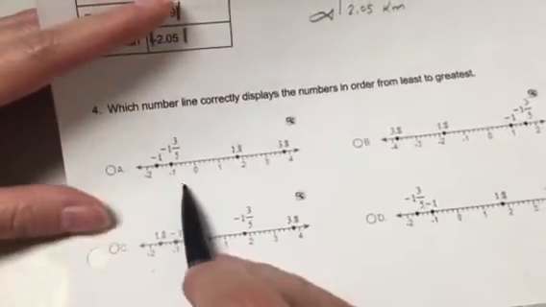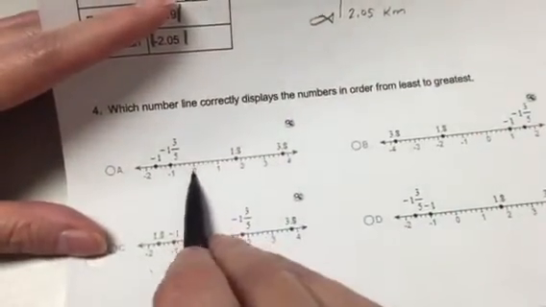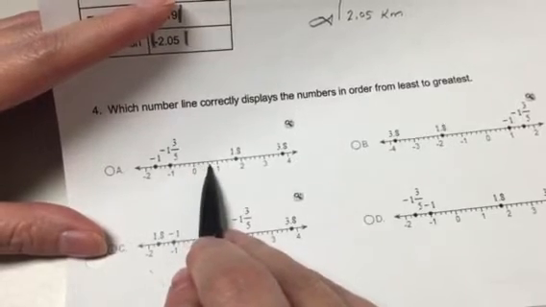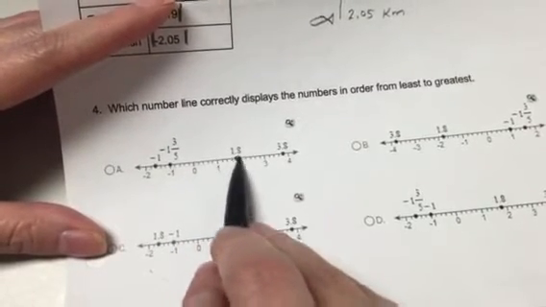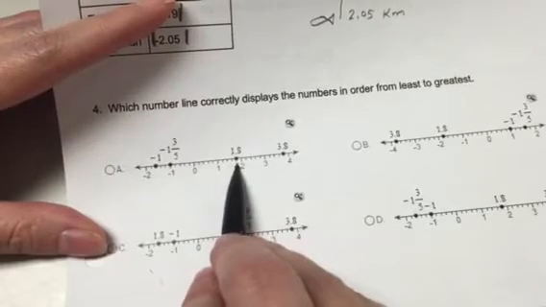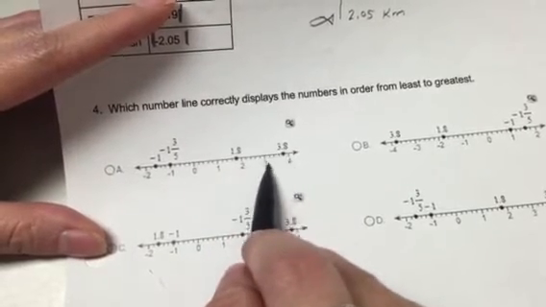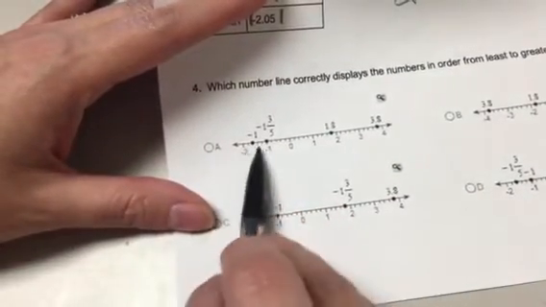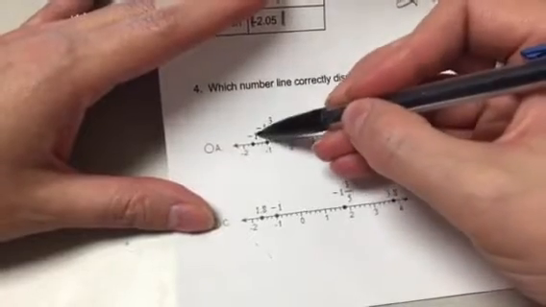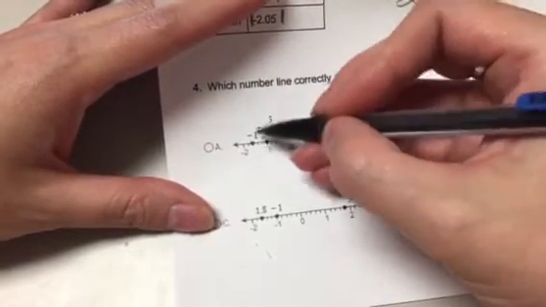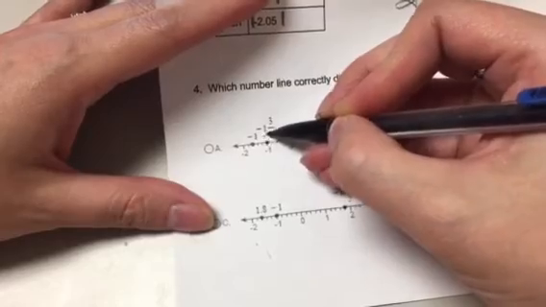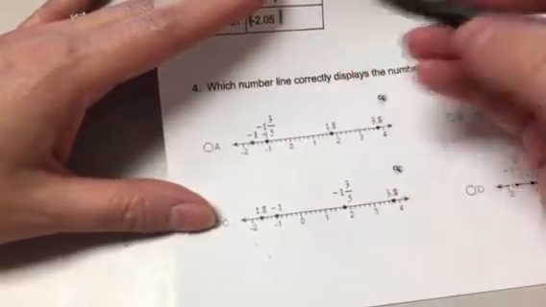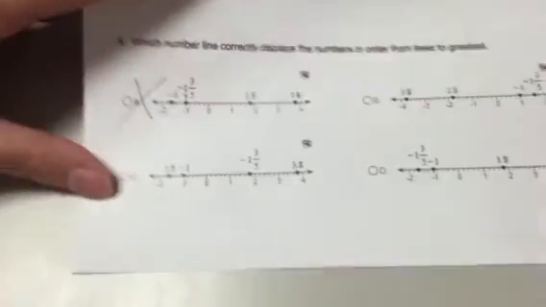I'll show you how I would check the first one. Here's 0. If I move to the right, my numbers are getting bigger. 1.8 falls between 1 and 2, so that would be correct. 3.8 falls between 3 and 4, that would be correct. Then I'd go the other way. Well, -1 has a dot right here, but that -1 should be right here. So this isn't labeled correctly, so I would mark that one off. That one can't be the right answer. So go through each number line and check that.